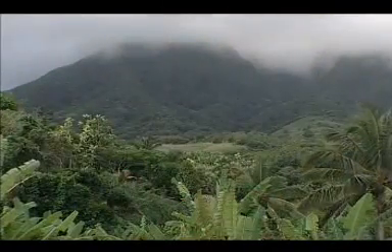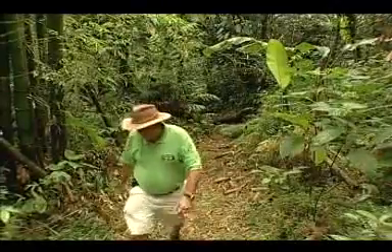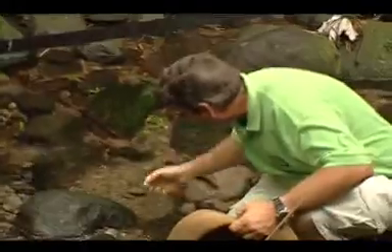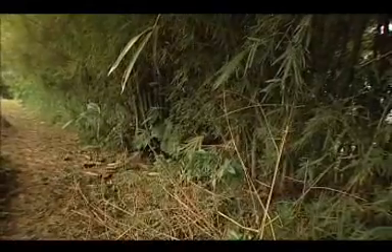Hi, I'm Greg of Greg's Safaris on St. Kitts. Welcome to our beautiful island home. For me, the Central Forest Reserve is very important. It's where I make a living, taking people on interpretive hikes into this beautiful, pristine wilderness. To protect it is very important for me.